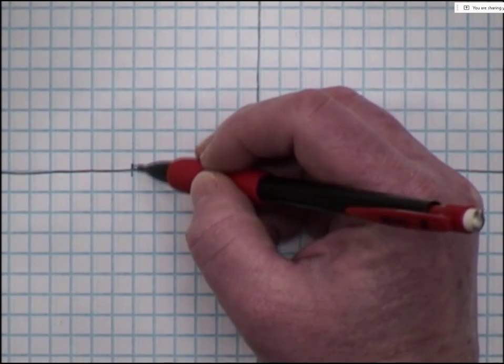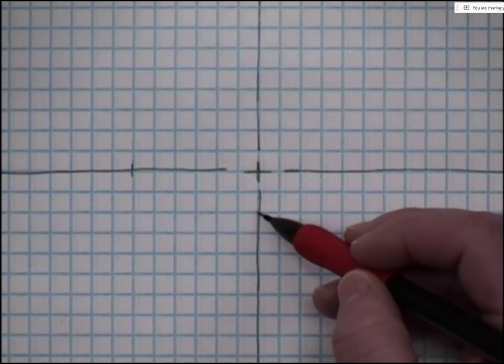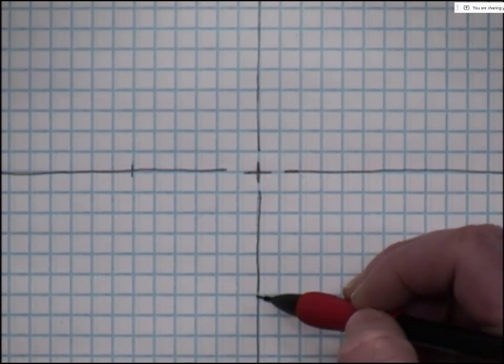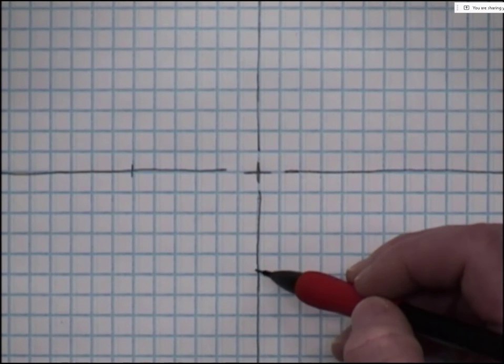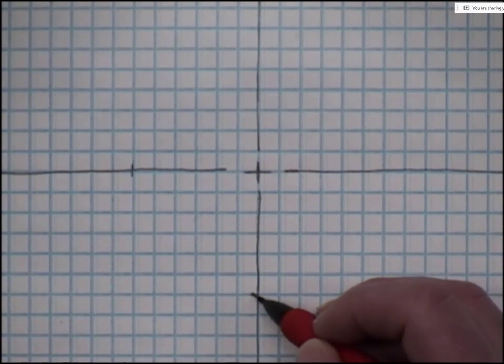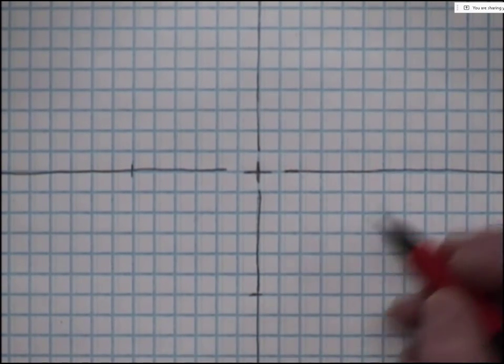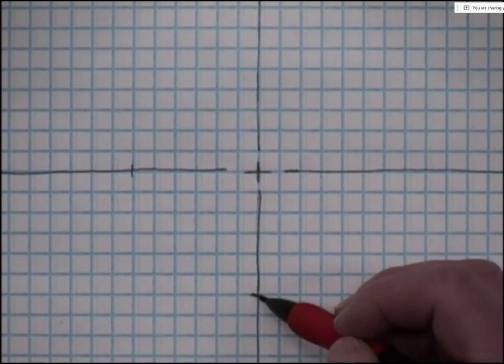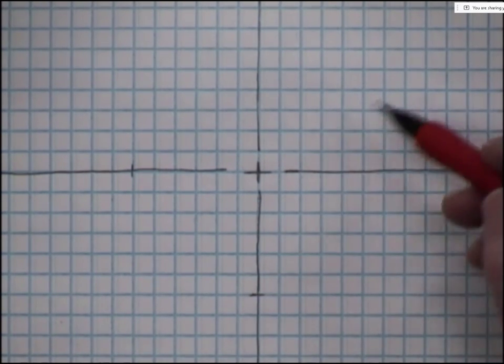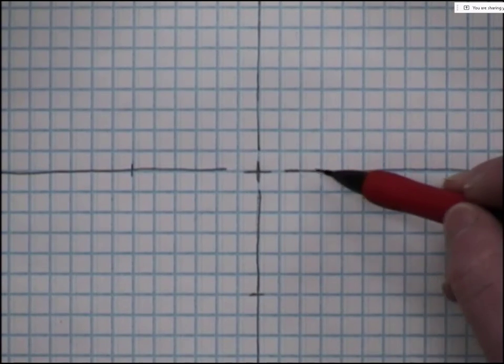And remember, we're just putting a little mark to hold our place on all sides. And we're going to make our box, and we want to make this box so light that we can just barely see it.